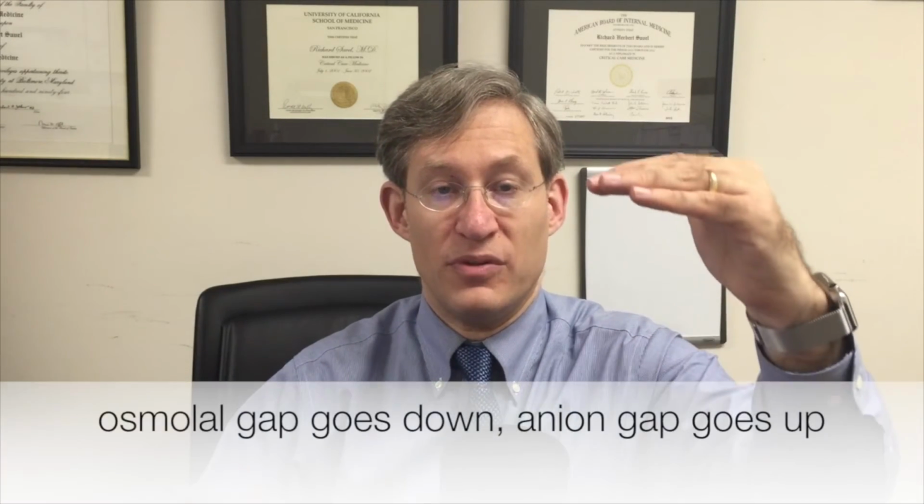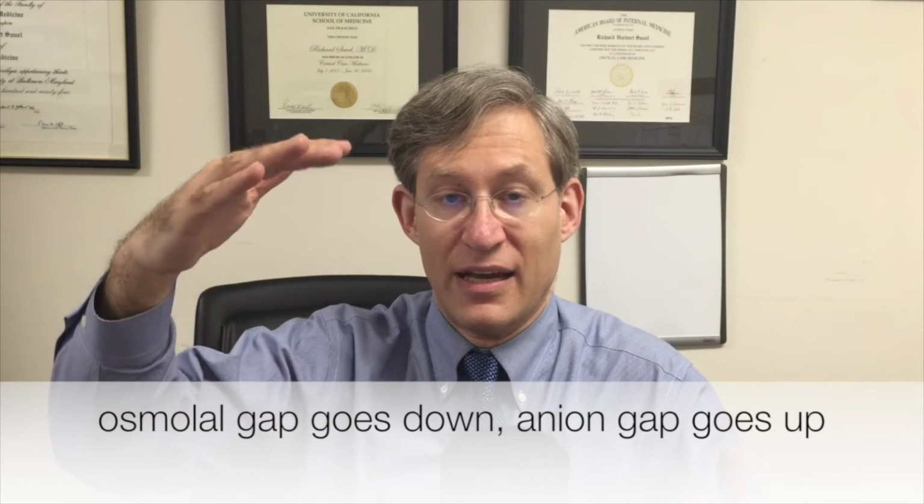And one other important point is, as the disease progresses, the osmolar gap goes down and the anion gap can go up. This is a very important point. And that the treatment for this is aggressively thinking about it, aggressively working with nephrology to consider dialysis, and to consider early fomepizole to prevent production of the metabolites that can cause the real damage to the kidney and to the eyes. Thanks so much for taking the time to listen to this video today.